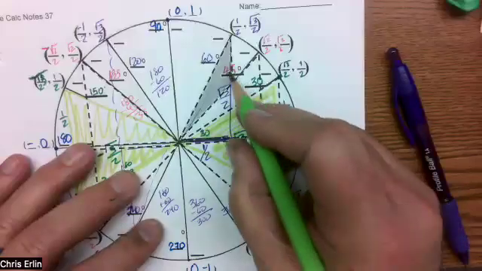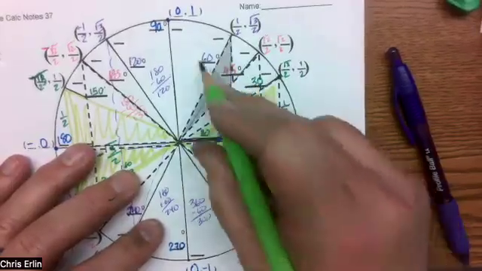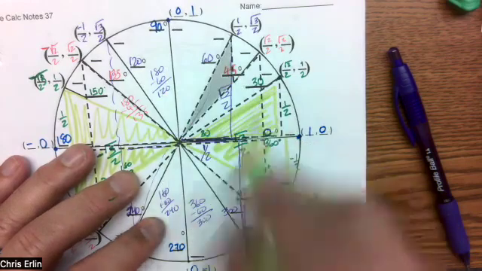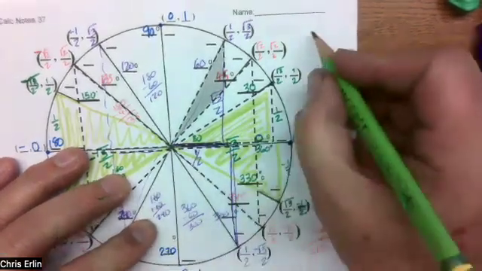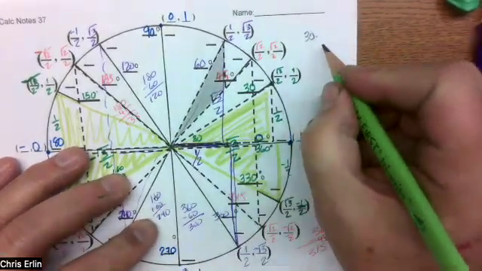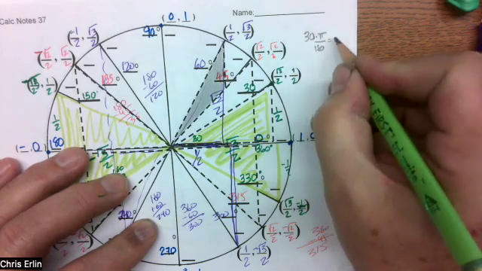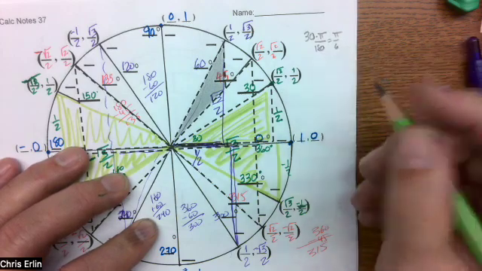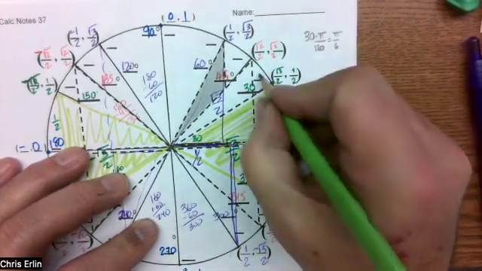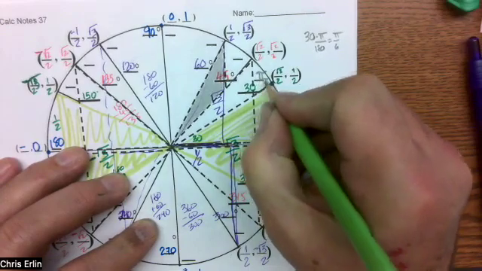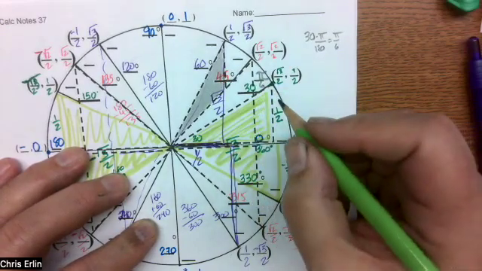If I can translate, or I would say memorize these 3, maybe these 4, it gives you the rest. So if I take 30 degrees, I could translate that into radians by multiplying by pi over 180. That gives me pi over 6 when I reduce. So I know that this measure as a radian is pi over 6.